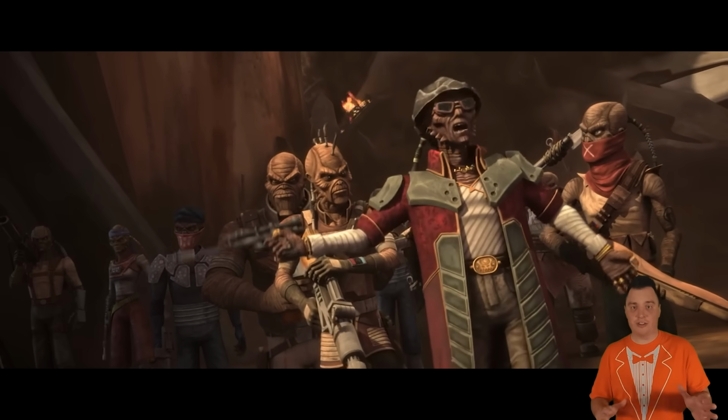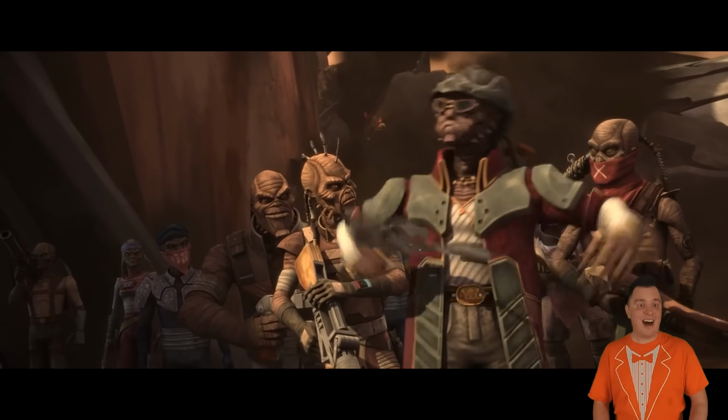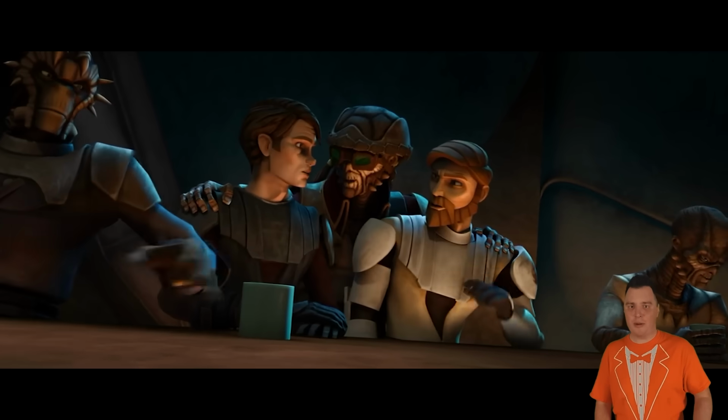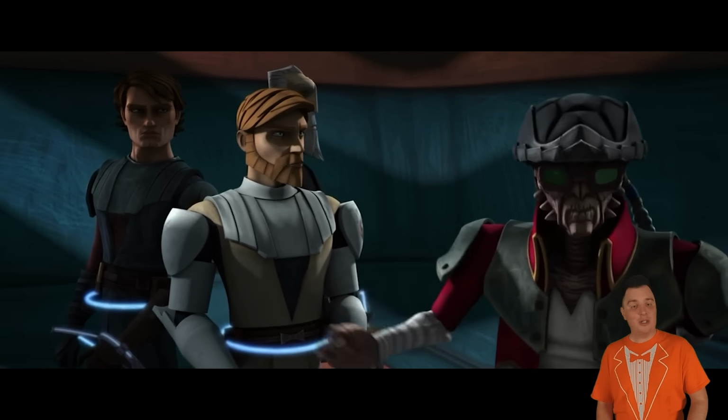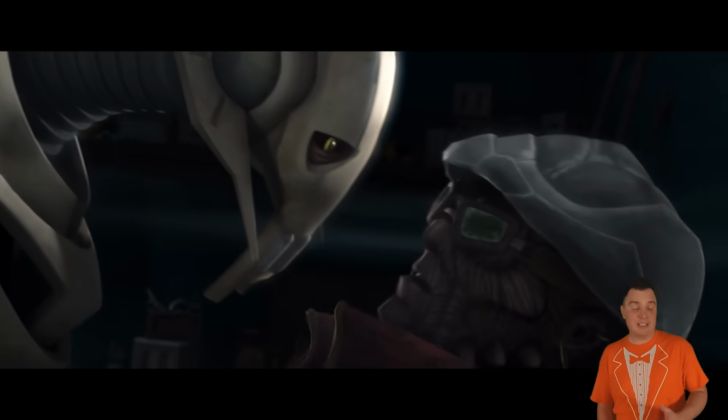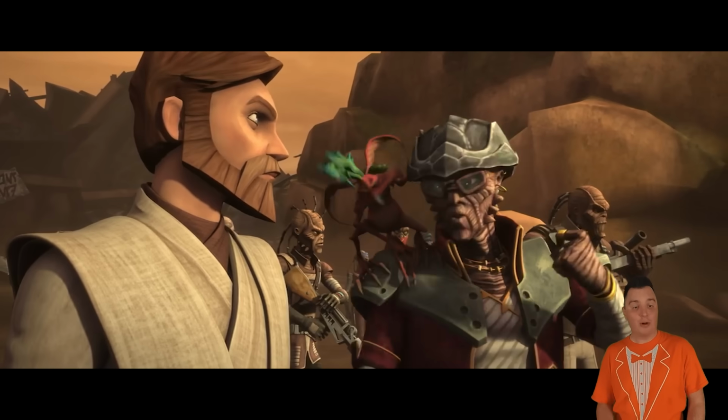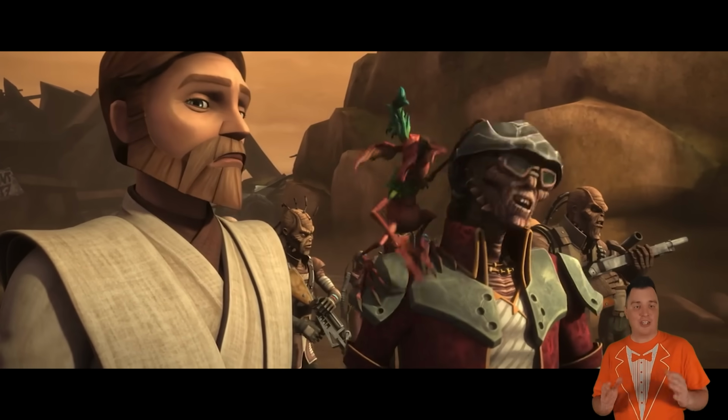A major new character introduced in the show is the lovable pirate Hondo Onaka. The Jedi sometimes work with him on smuggling stuff, but Hondo's always willing to betray them if he can make a bigger profit. But the Separatists can't really be trusted to pay him, so most of the time he's working for the Republic as a goodish guy.